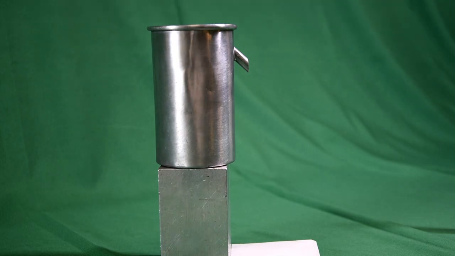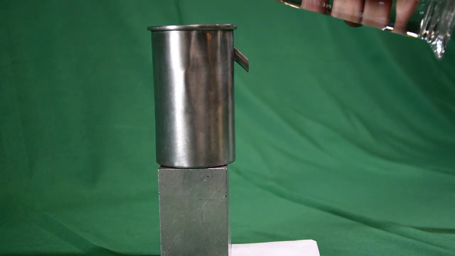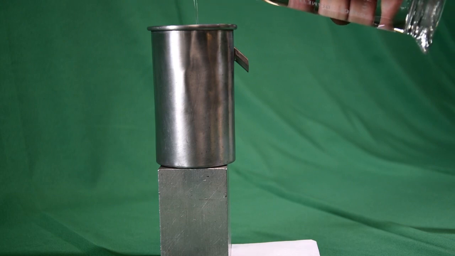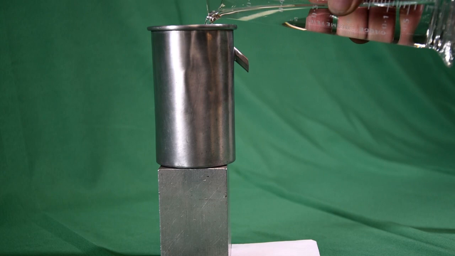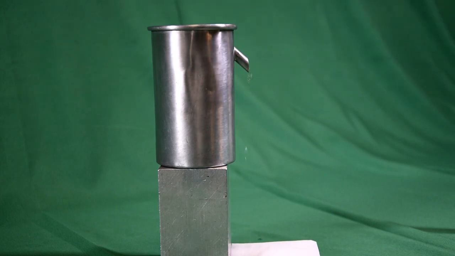A displacement can, otherwise known as a eureka can, is filled to overflowing with water and the excess allowed to drip out.